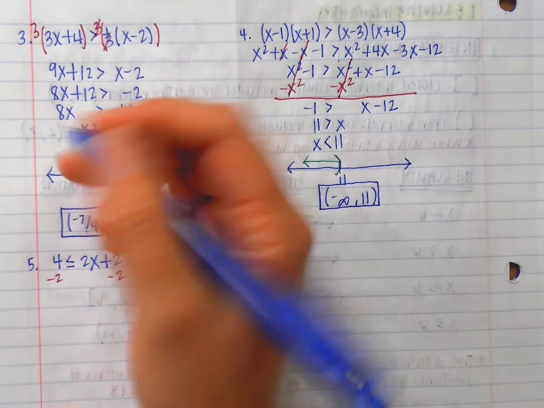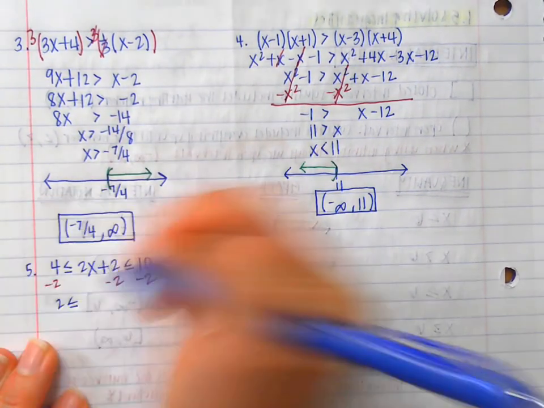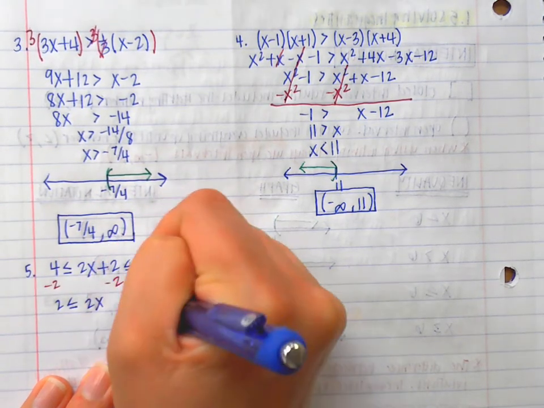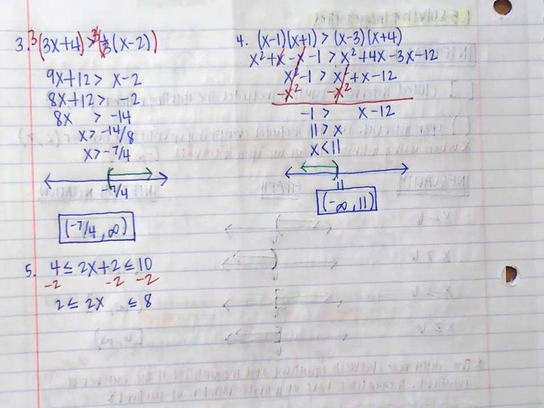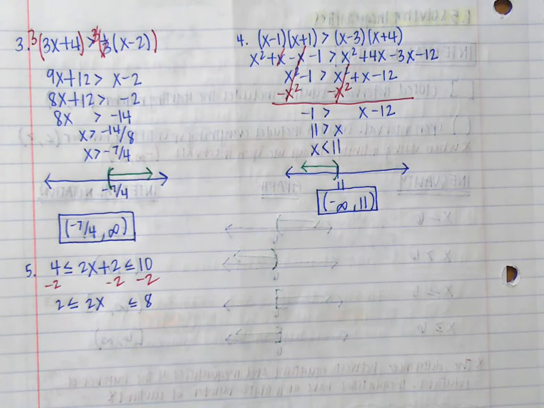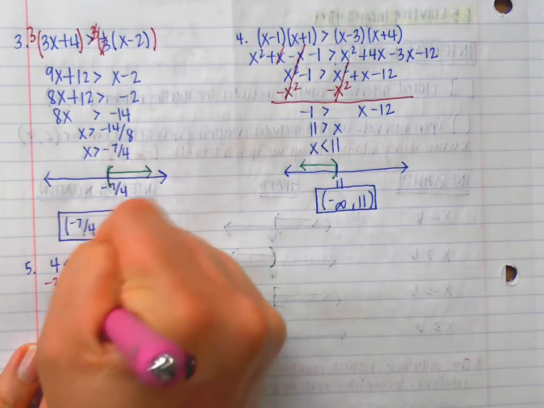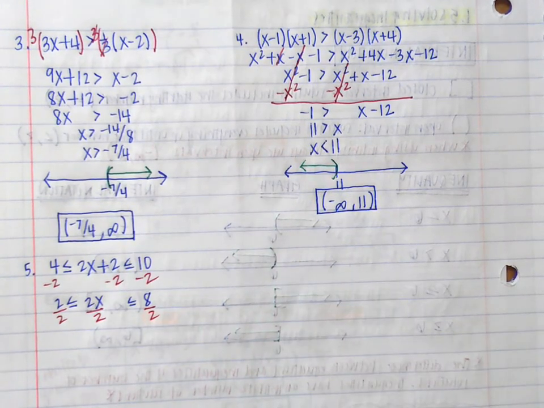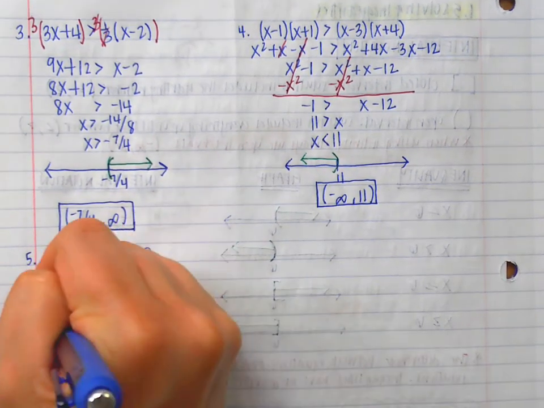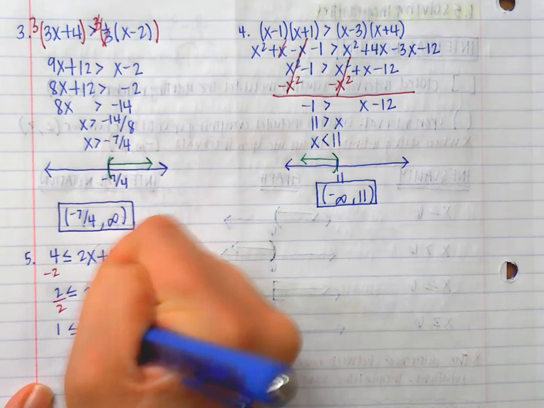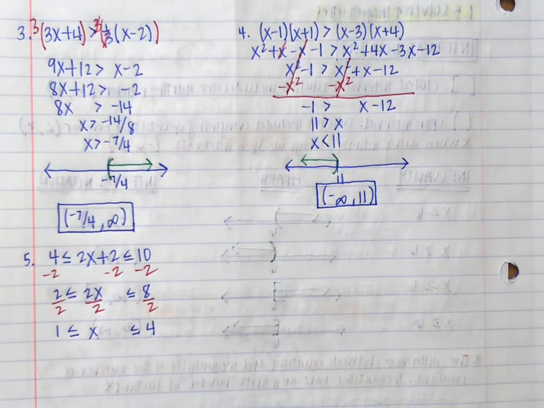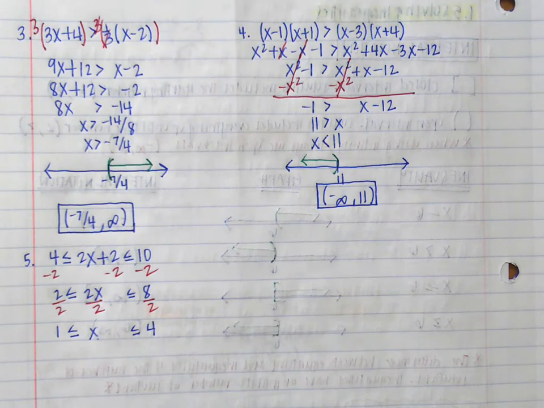So that gets me 2 is less than or equal to 2x, which is less than or equal to 8. Keep going to solve for x. We would divide both sides by 2, which means everything gets divided by 2. So 2 divided by 2 is 1, less than or equal to x, which is less than or equal to 4. Okay, now this is where I really think graphing helps.